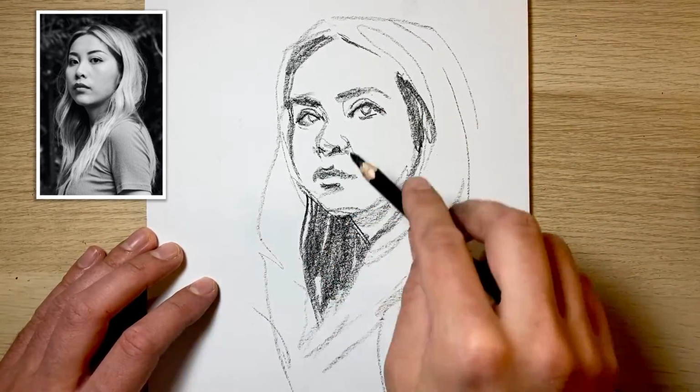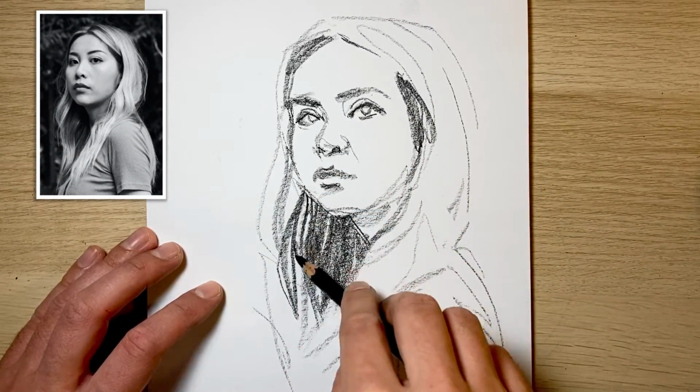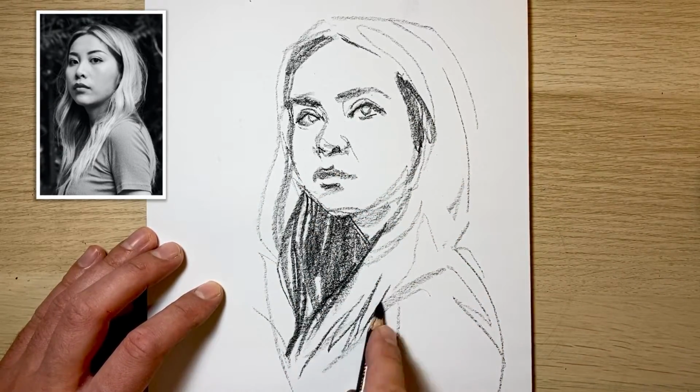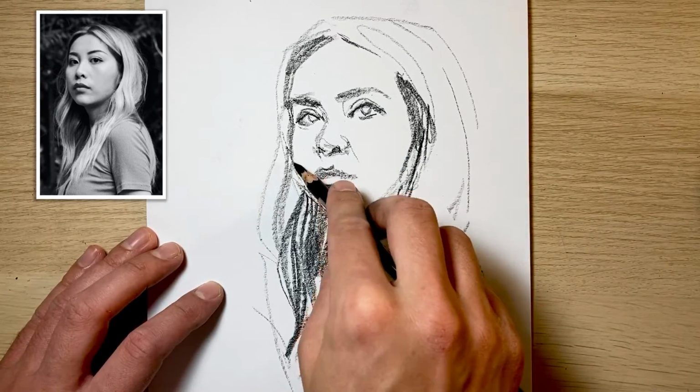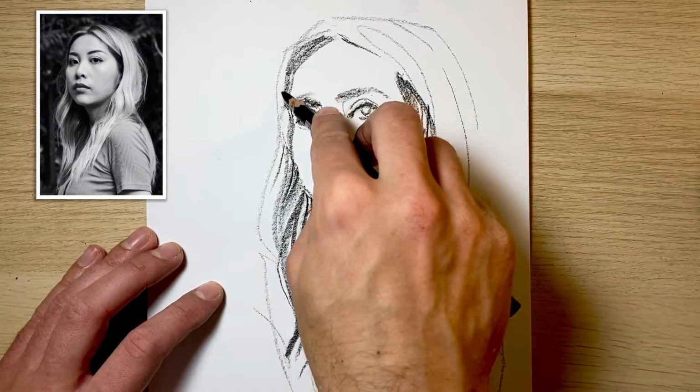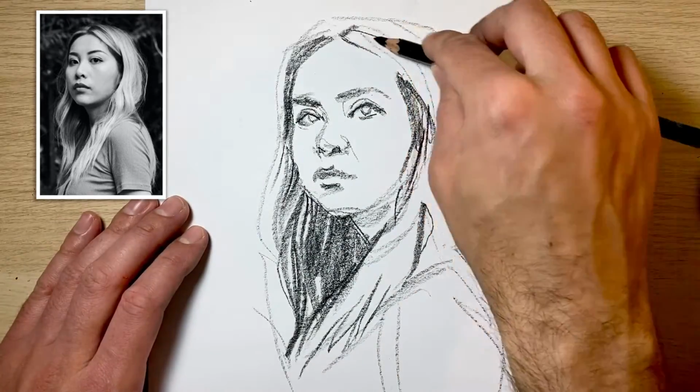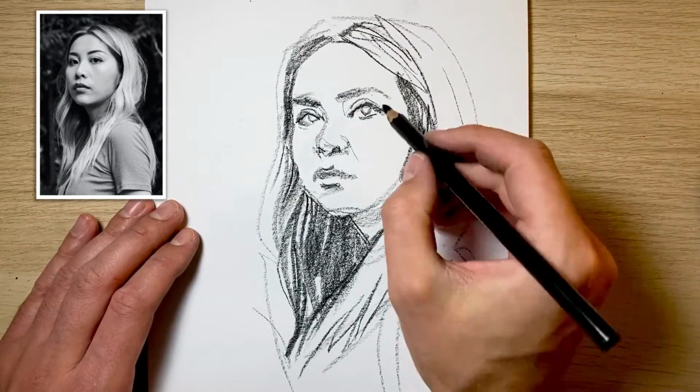Okay, so I'll work on the shading of the hair now, and I'll use the side of my pencil. I won't press too hard at the moment, so I'm working out where the shadows are.